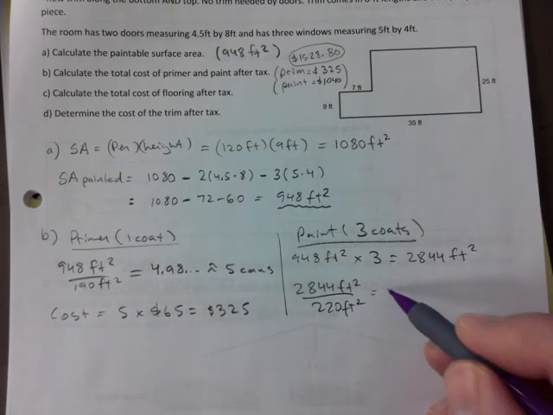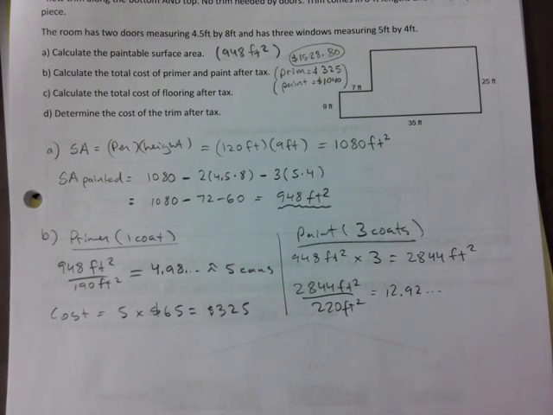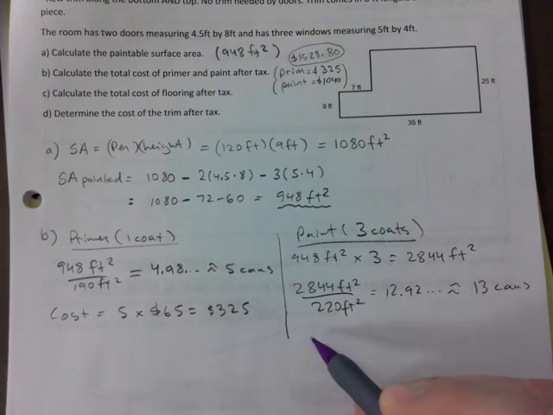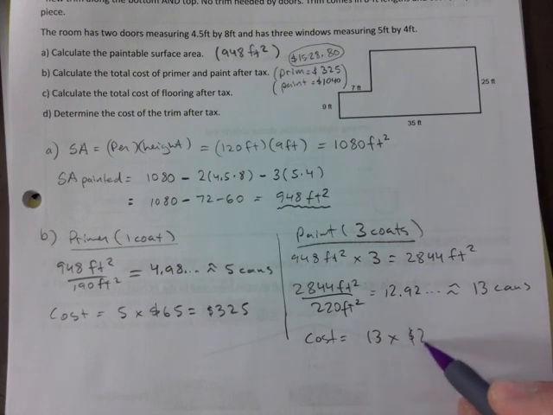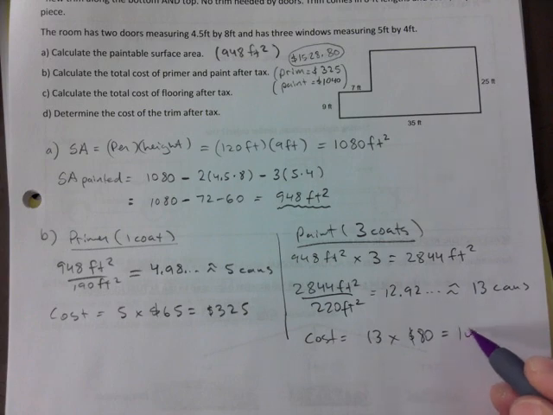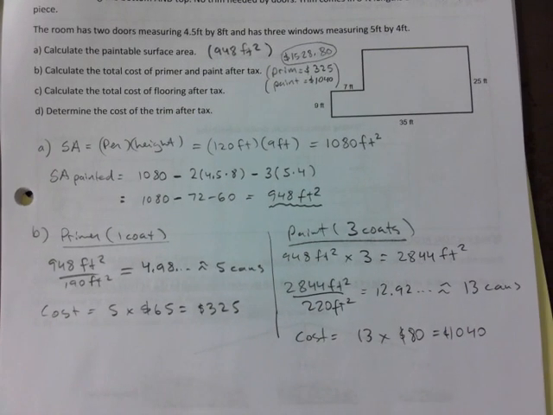So this gives you 12.92 and something. That's approximately 13 cans. Okay, so the cost would be 13 times $80, and that's where you get your 1,040 for that.